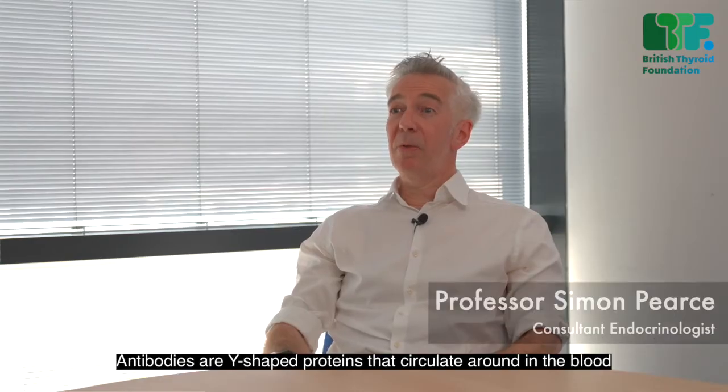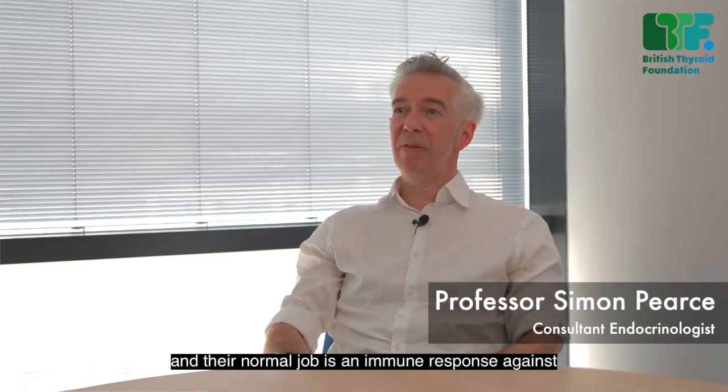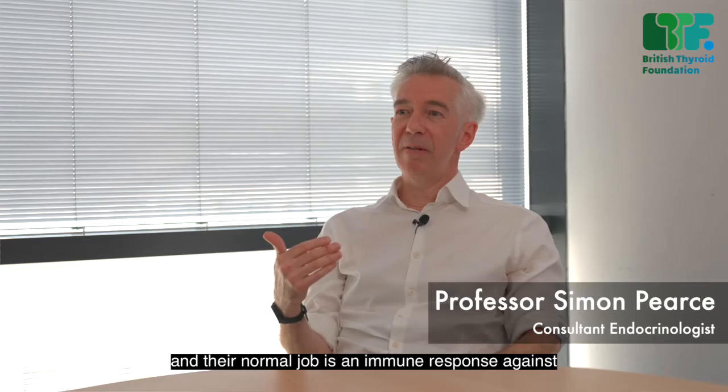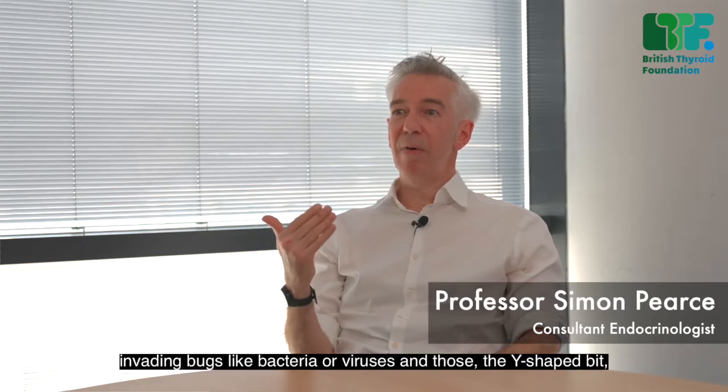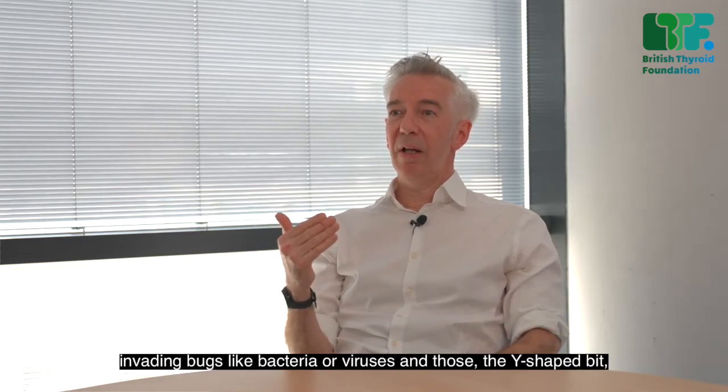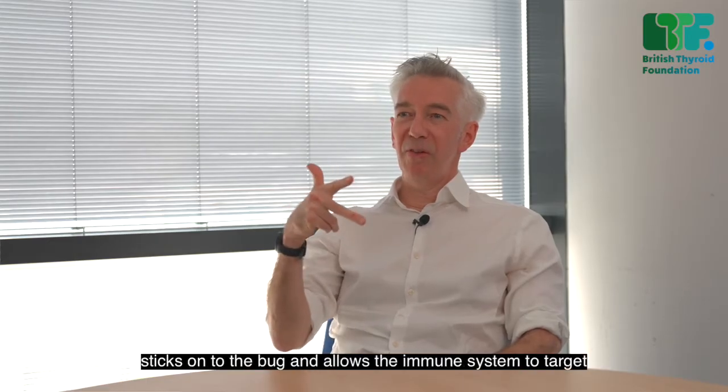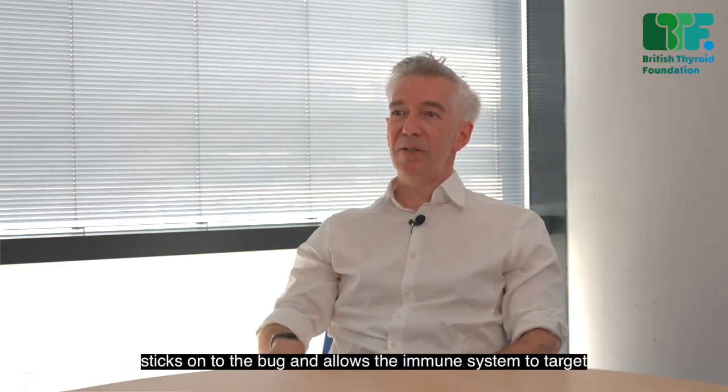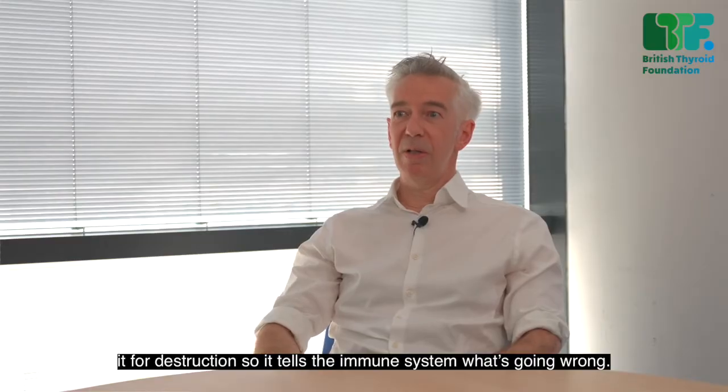Antibodies are Y-shaped proteins that circulate around in the blood, and their normal job is as an immune response against invading bugs like bacteria or viruses. The Y-shaped bit sticks onto the bug and allows the immune system to target it for destruction, so it tells the immune system what's going wrong.